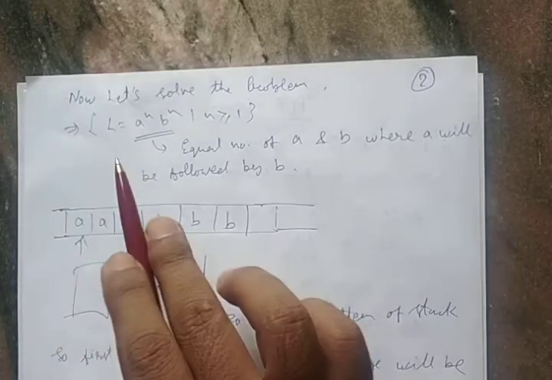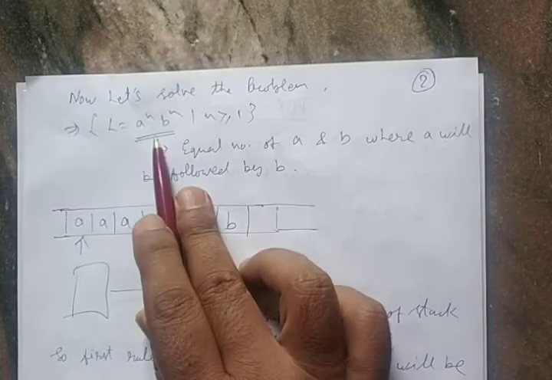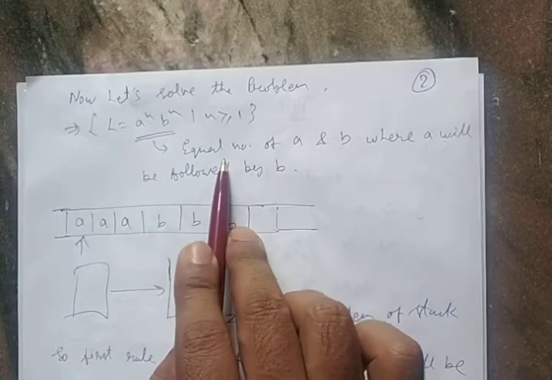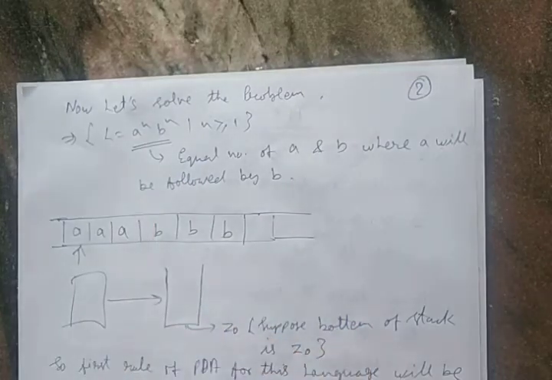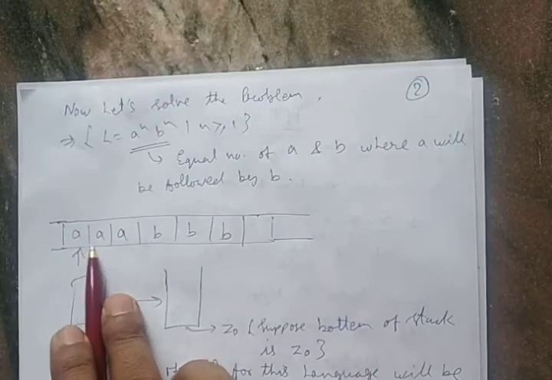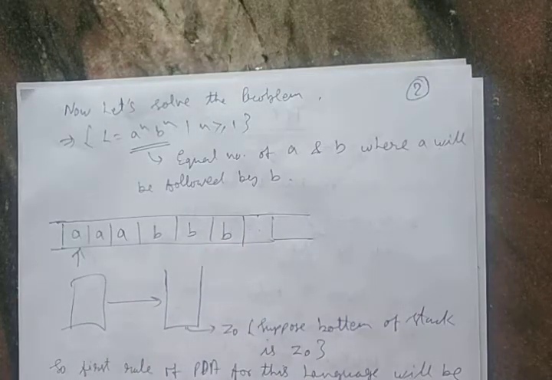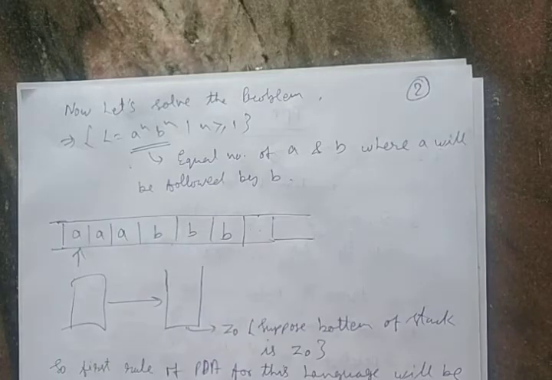Once again, I have picked the same example which I started in the previous one, that is a to the power n, b to the power n, which says equal number of a's and b's, where a will be followed by b. Now suppose I have one string, ab. Now this string certainly belongs to this language.